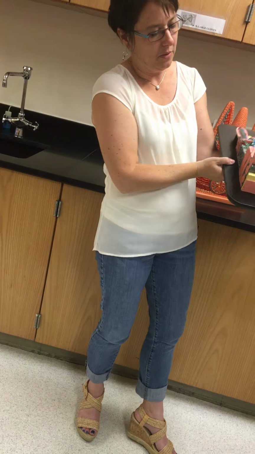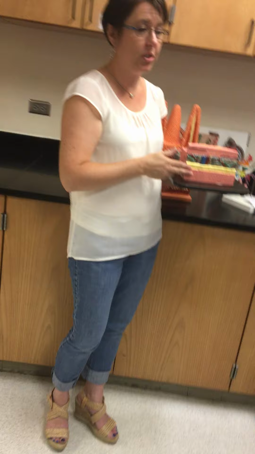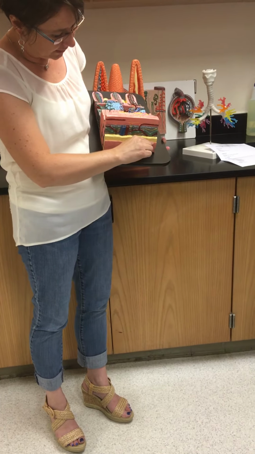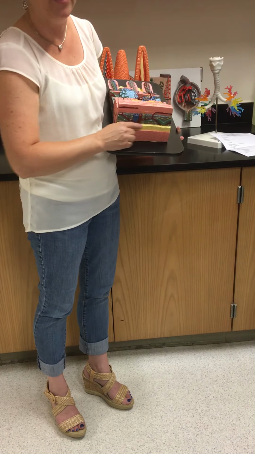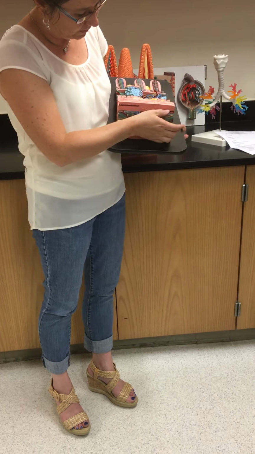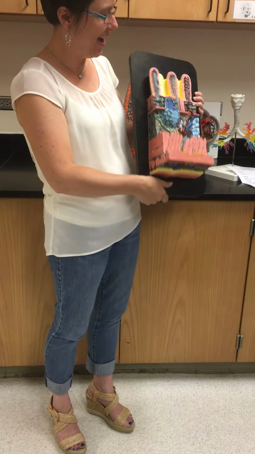And then, moving down here, looking at the underside, this right here is the serosa. So here you can see that simple squamous epithelium, and here would be the areolar connective tissue that connects it. Okay? So it makes more sense.